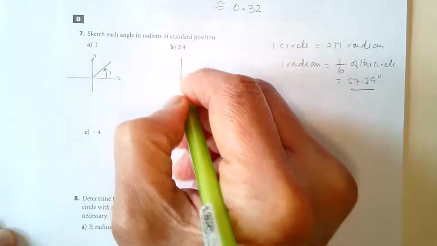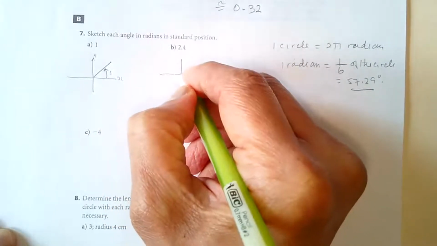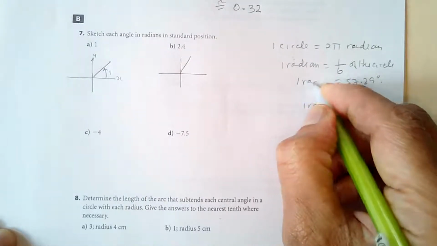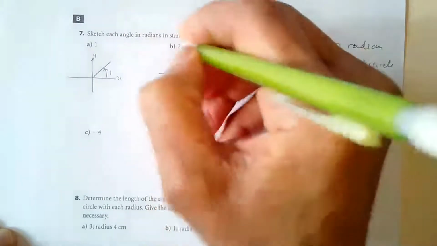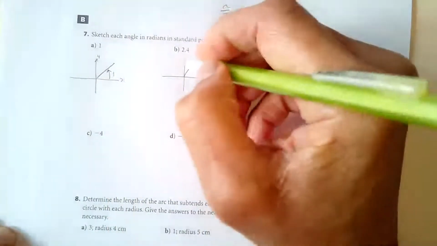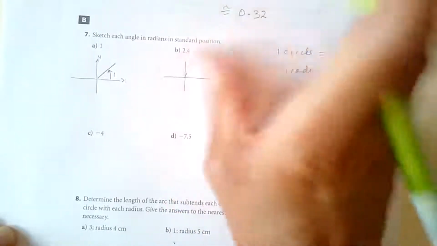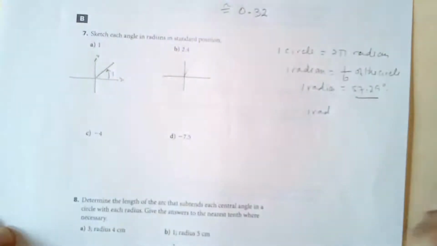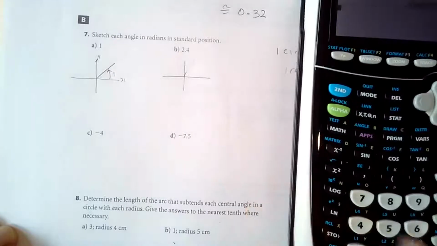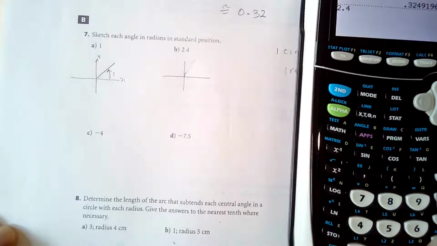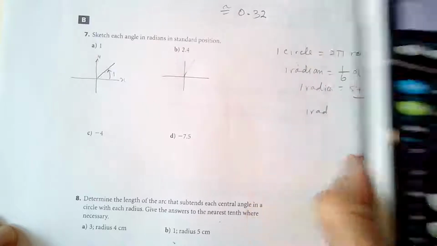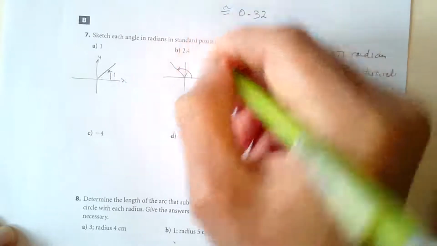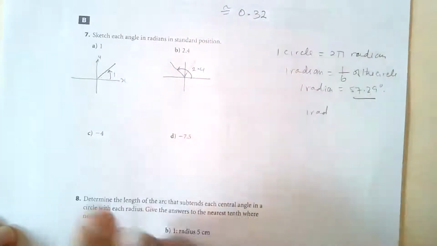So 2.4 radians. So now, think of 1 radian as about 57 degrees. So we have 2.4 radians, which will, oh, this is not. Here we have 1, and 2 we double, would be approximately 114. So we have 2.4 times 57 approximately, which is 136 degrees, which is about right there. That's 2.4 radians.